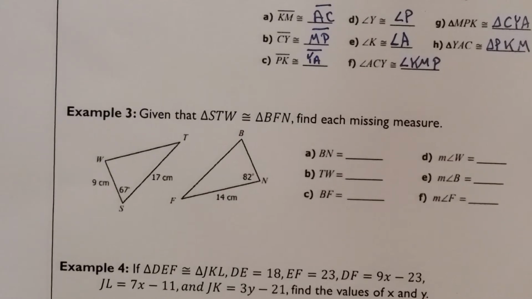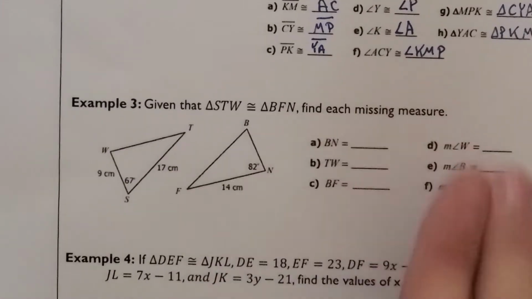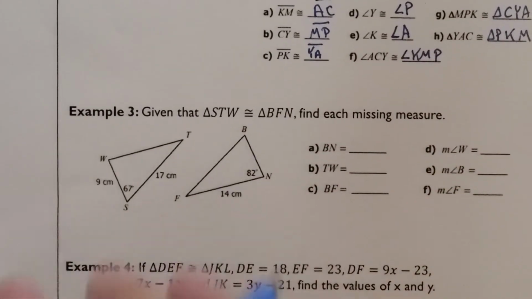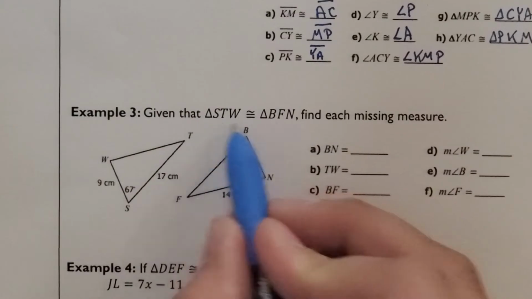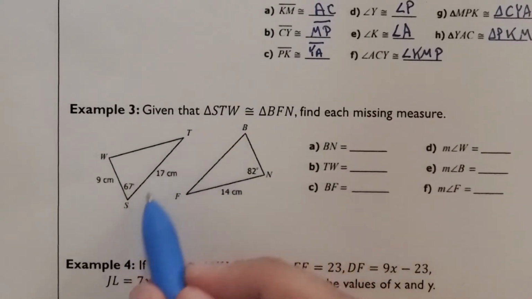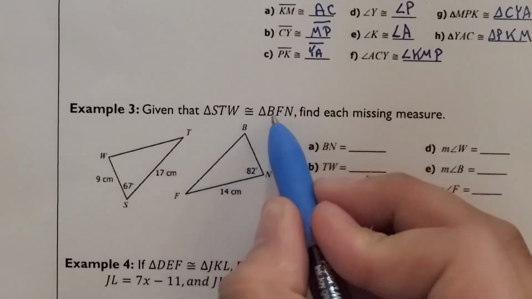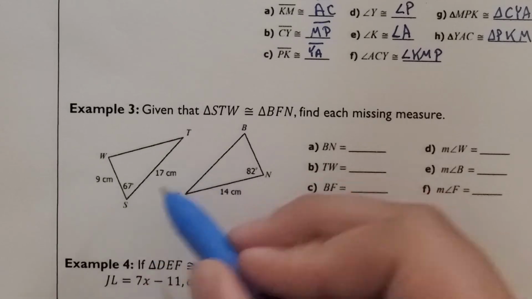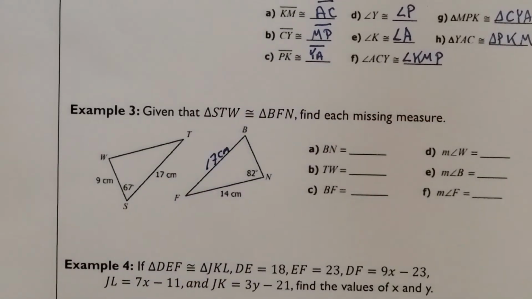That brings us to example 3, where we could actually throw some real numbers into this. So before I even come over and do any of this over here, I want to get where these real numbers are supposed to go. So in this case, you can see that ST goes with BF. Well, in my picture, I can see that S to T is 17 centimeters, meaning B to F, since they're the 2 first letters. S to T is 17, so B to F is also 17 centimeters.